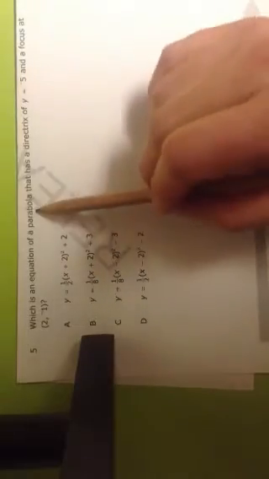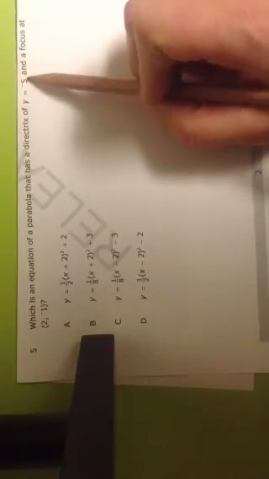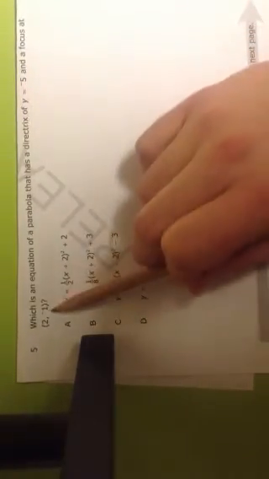Okay, problem number 5 on the final review says, which is an equation of a parabola that has a directrix of y equals -5 and a focus at (2, -1).